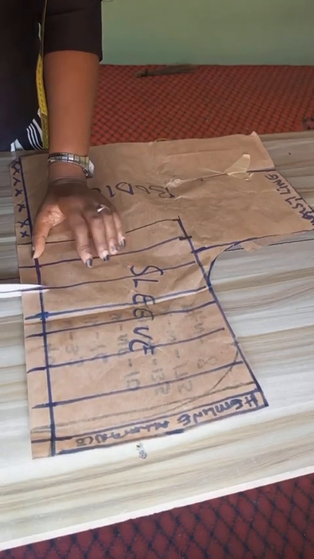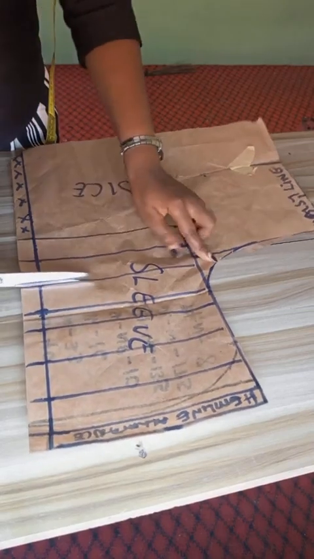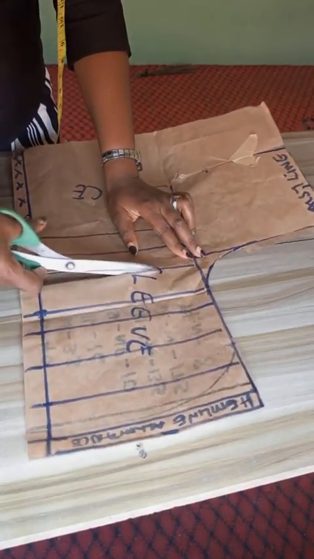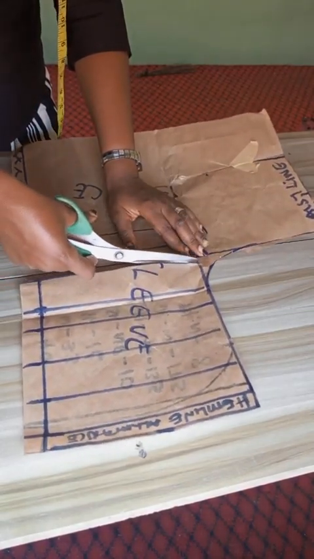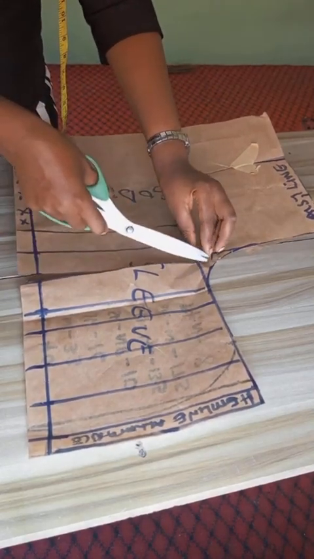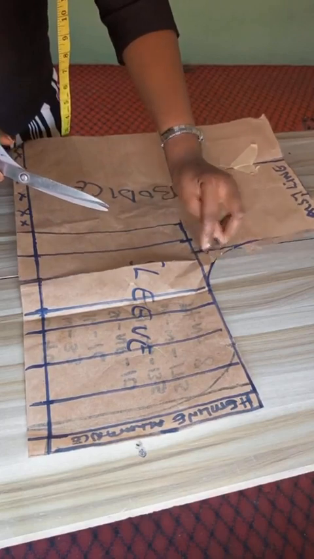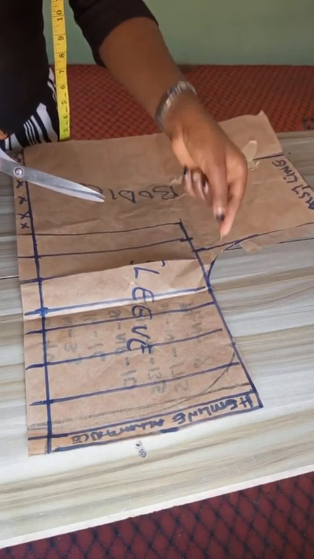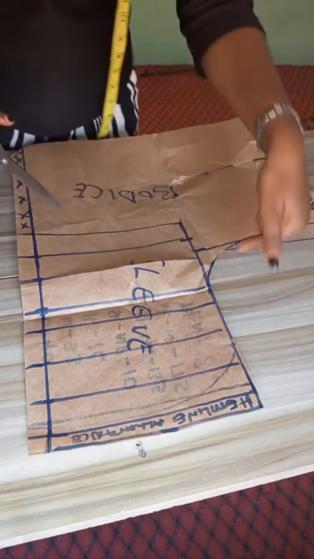So we are going to start. Look at it. You can see that I left 2 lines behind. We are not going to cut up to that armhole line. See where we are starting.